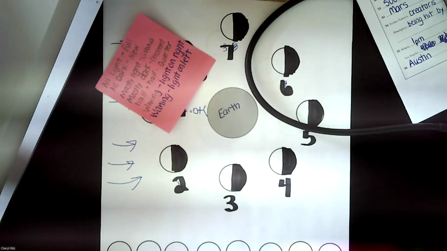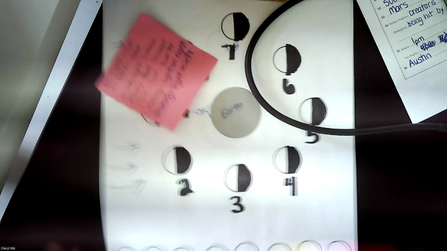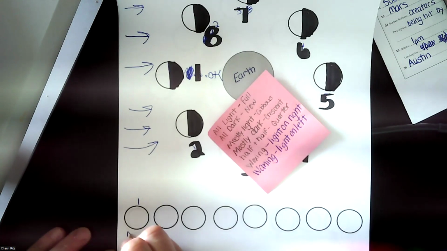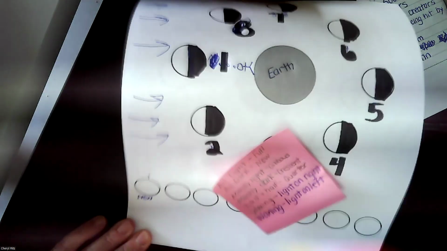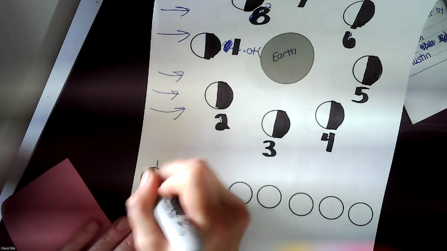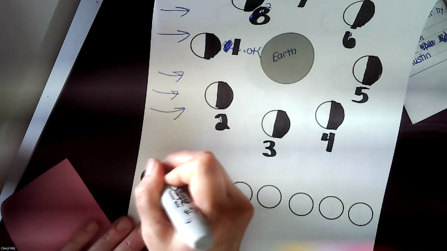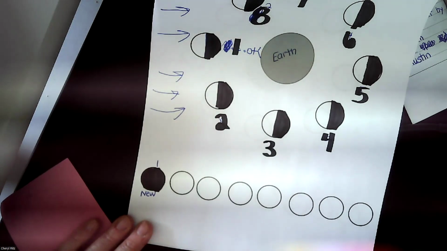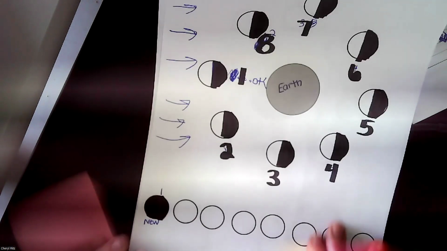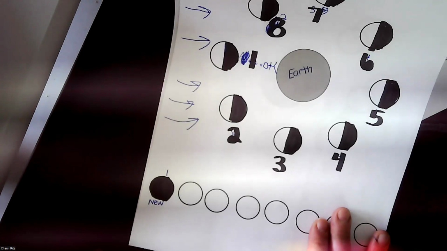So notice I put my paper back to normal. At the bottom, for the first one in line, we're gonna label it new moon. How do I draw a new moon? Shade it all in, because it's all dark. Now we gotta move on to moon number 2, and that new moon I think was kind of easy.